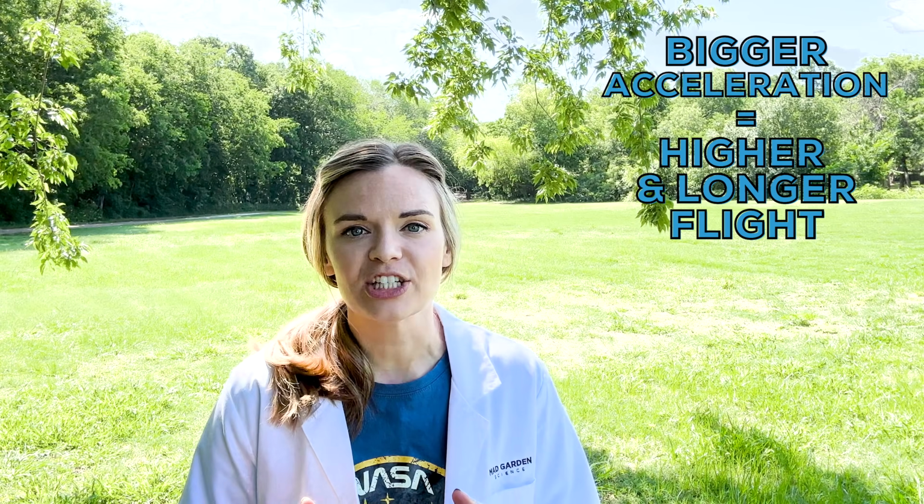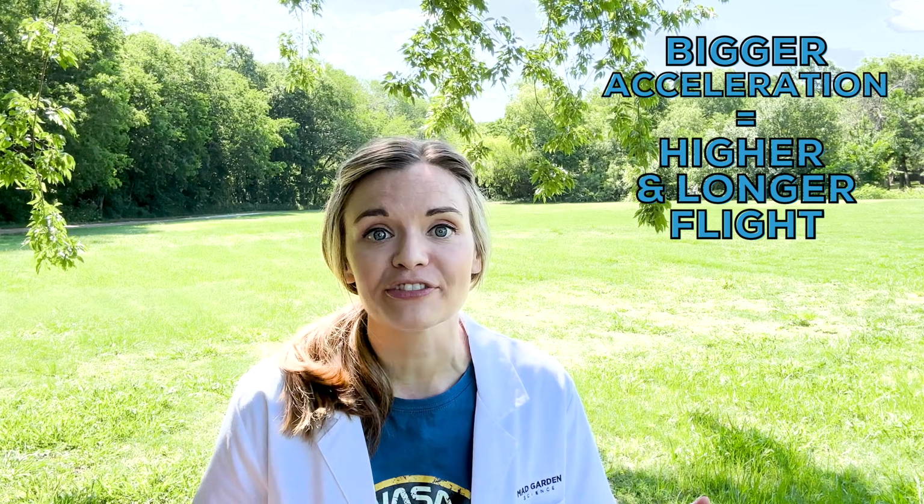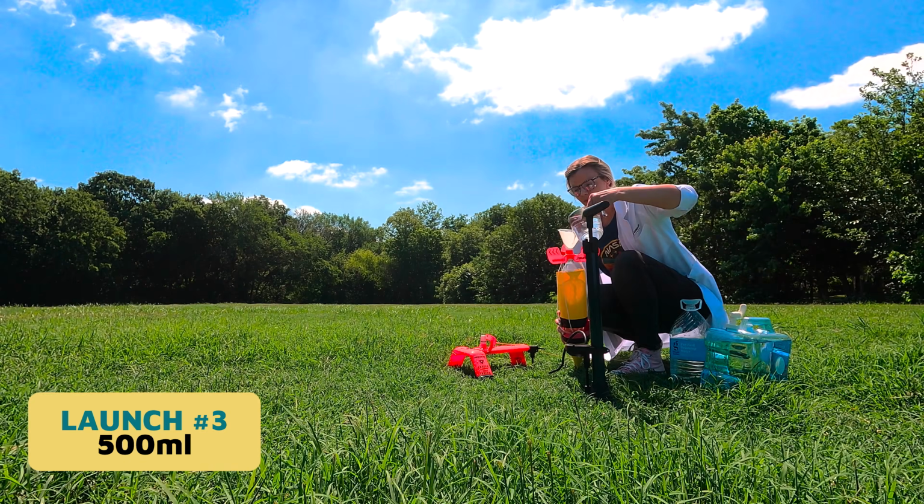This is an illustration of Newton's second law. A bigger force causes a bigger acceleration. We see the bigger acceleration as a higher, longer flight. Let's add more water.